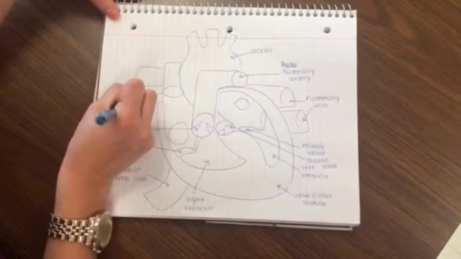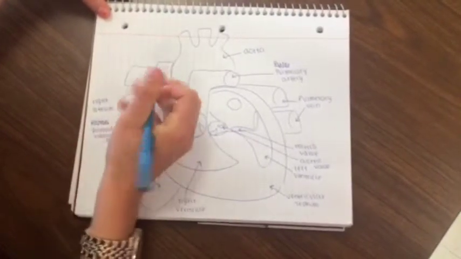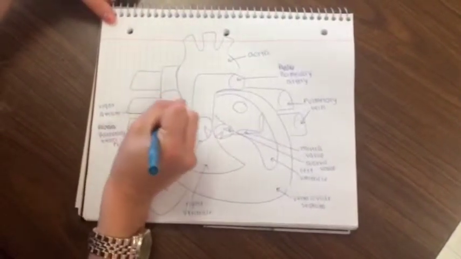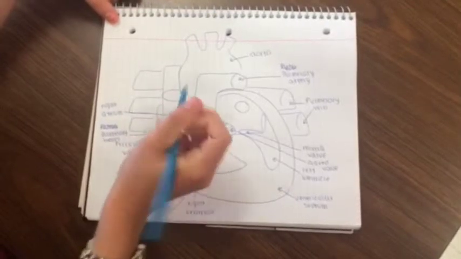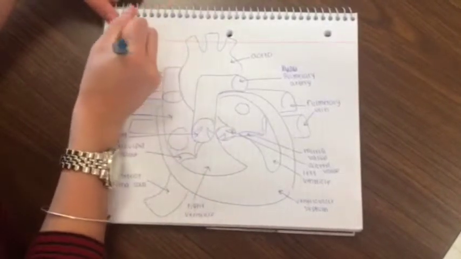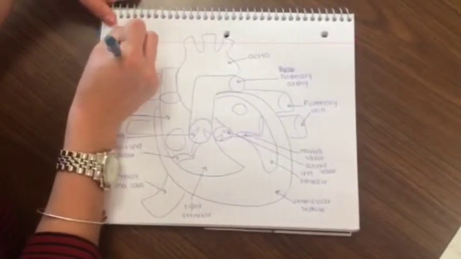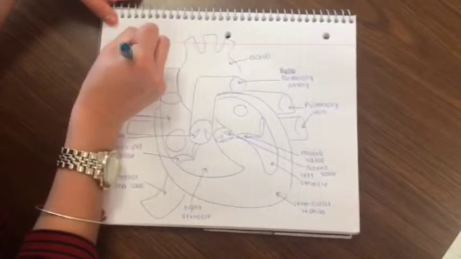Second is hemoglobin. Hemoglobin is a protein that has the ability to carry oxygen. So hemoglobin is the thing that carries the oxygen from our lungs into and throughout our body to our muscles.